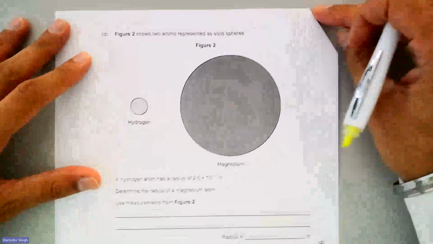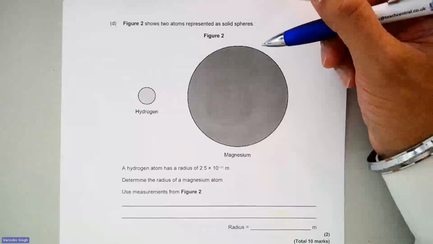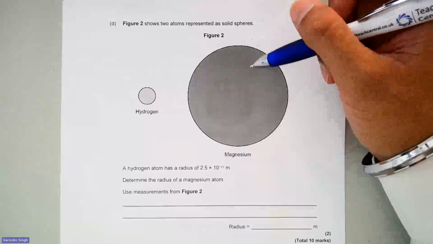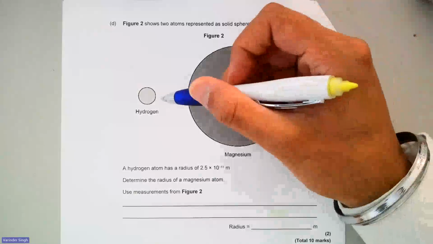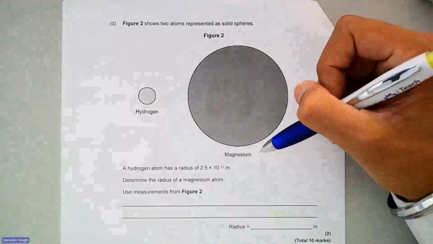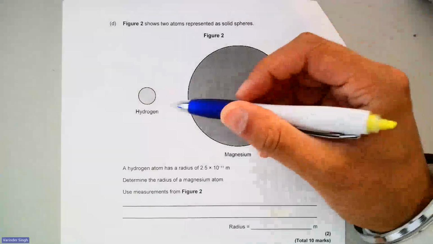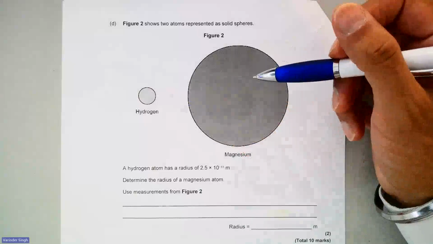What we've got here in part D is figure 2 showing two atoms that are being represented as solid spheres. This is just a representation of these atoms. We've got a hydrogen atom here, which is the lightest, smallest element, and we've got a magnesium atom here. Essentially, these diagrams are showing the relative sizes, so the sizes compared to each other.